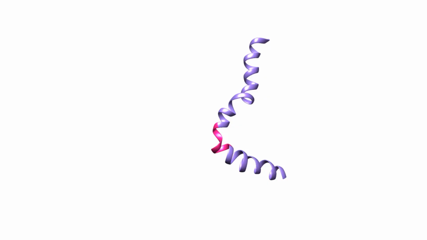Dermcidin can be found in two structural conformations depending on its environment. The first structural conformation occurs when dermcidin is in the skin pore and not in contact with any bacterial membrane. It is in an unassembled monomeric helix formation present in a helix-hinge-helix motif.